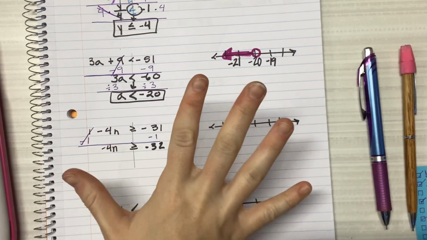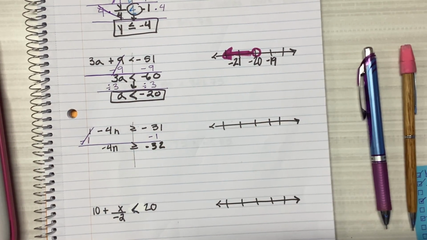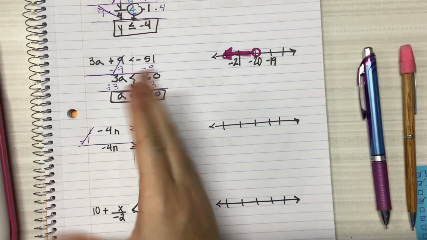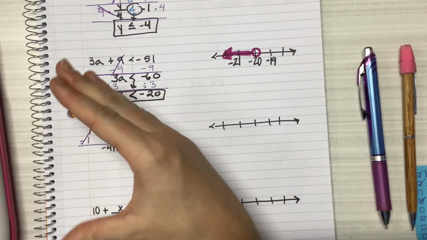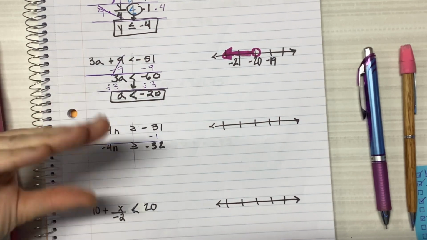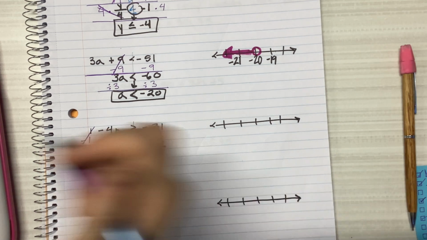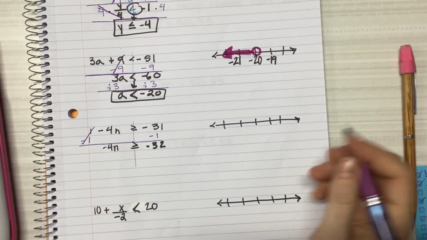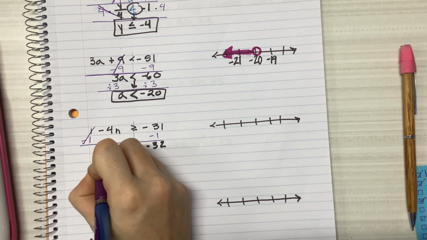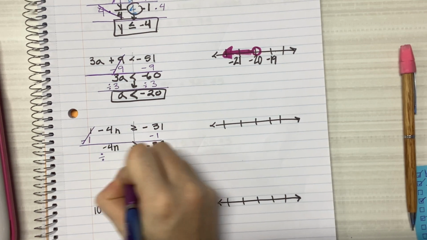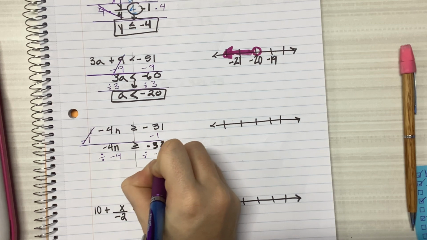All right, and here is where we have a special rule. Anytime the number doing the multiplying or doing the dividing is negative, we flip the direction of the symbol. So it's going to go from going this way to going this way. We'll get there in a second. So negative 4n means negative 4 times n. To undo multiplication, I'm going to divide. So I'm going to divide by negative 4 on both sides.